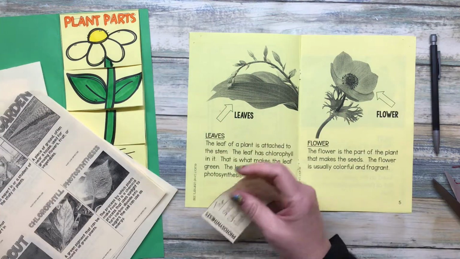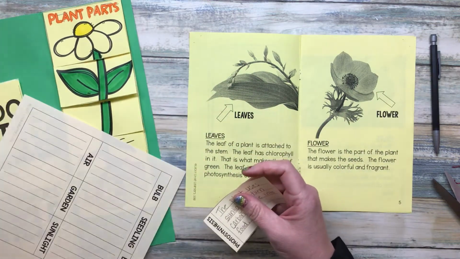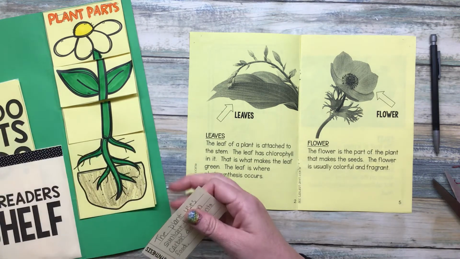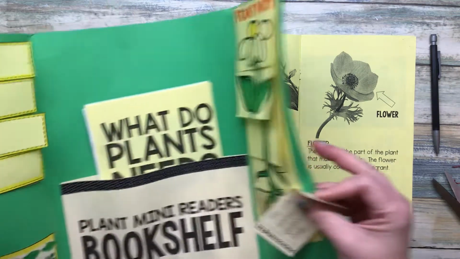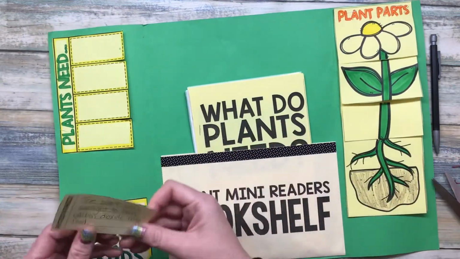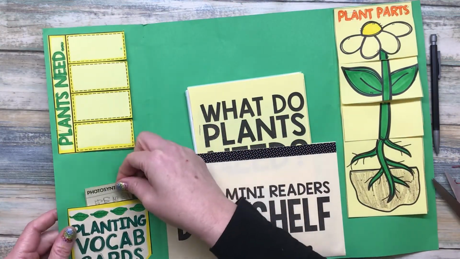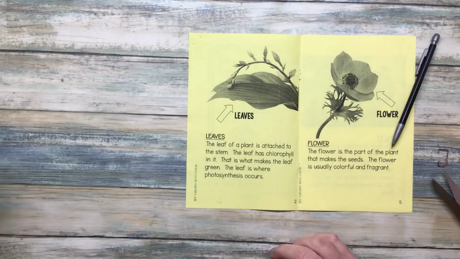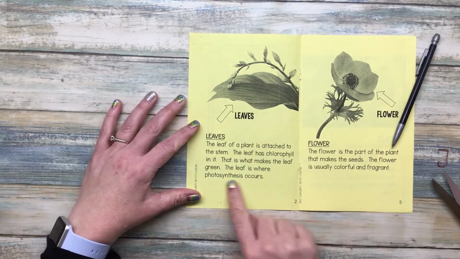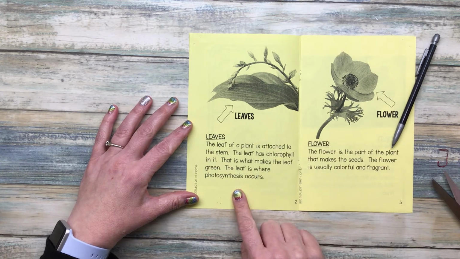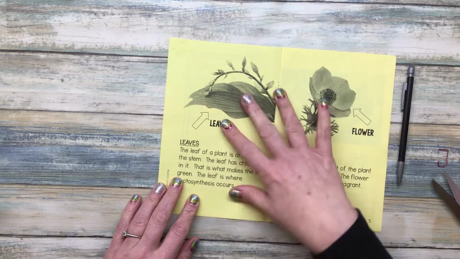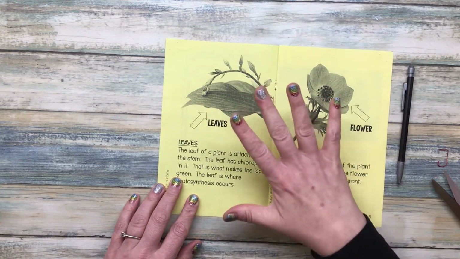All right, so we have our first vocabulary card, and we might be doing that from time to time as we work in this book. And then I'm going to go ahead and put that right there in that pocket. So now I know what photosynthesis is. So that's what makes the leaf. The leaf is where photosynthesis occurs. So the leaf is important because that's where the plant makes its food.